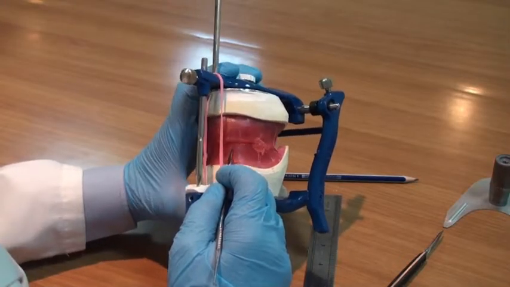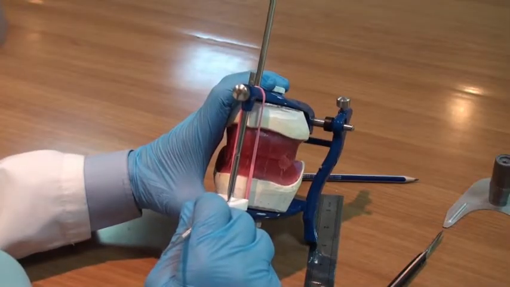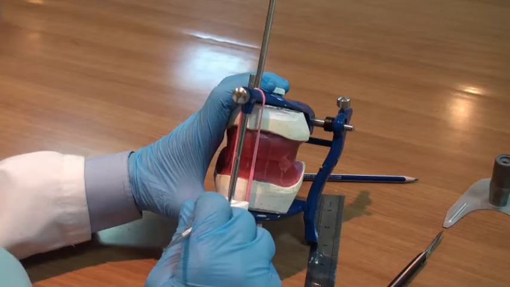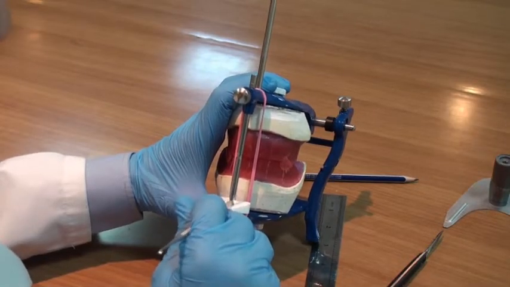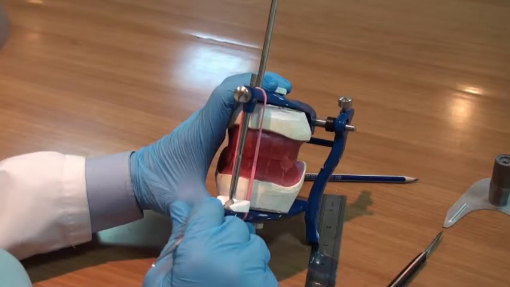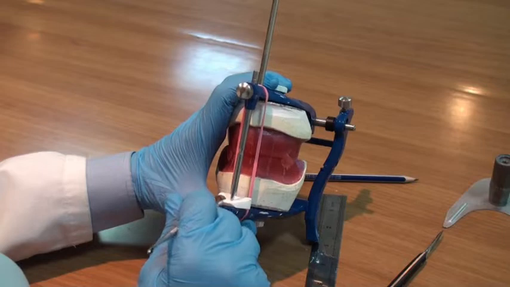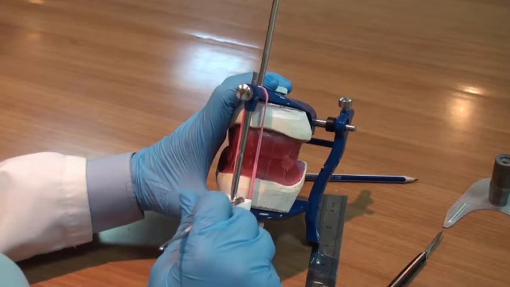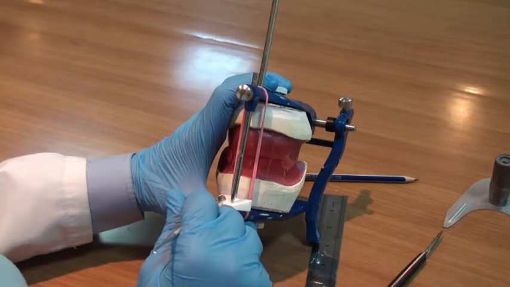The angle in this articulator is fixed to an average value, which is about 15 degrees, represented by the inclination of the incisal guidance table in the sagittal plane for protrusive movement, and in the coronal plane for the lateral movements, working and non-working side.